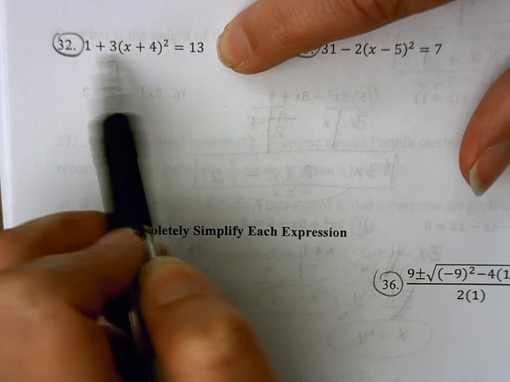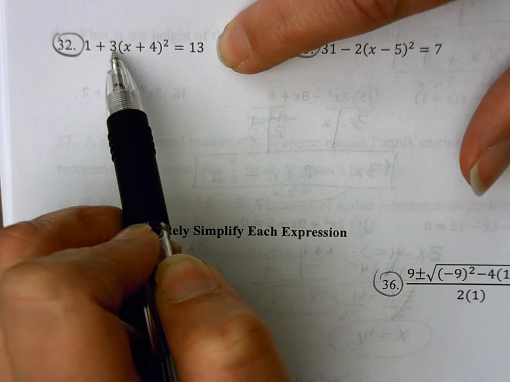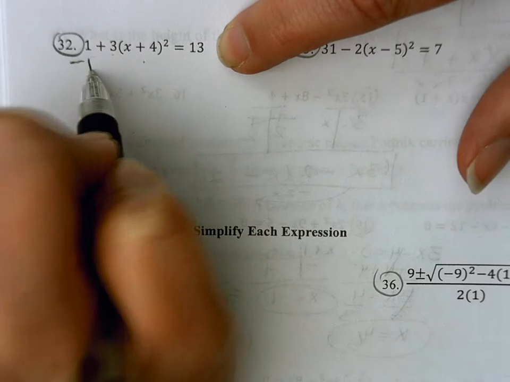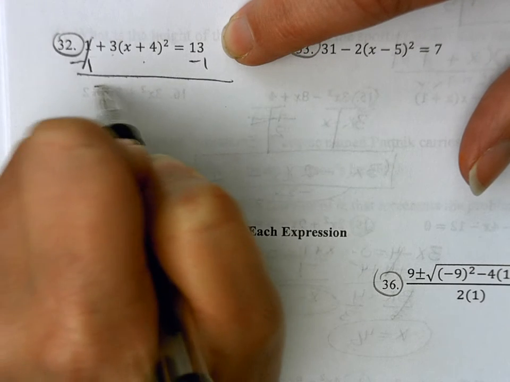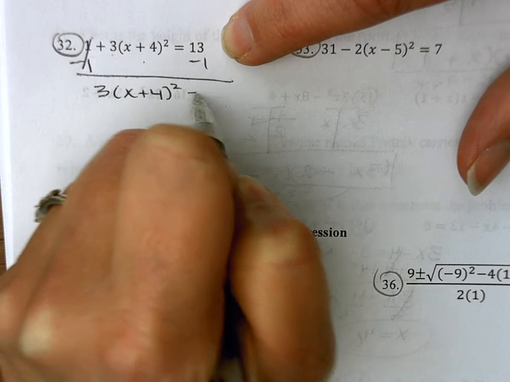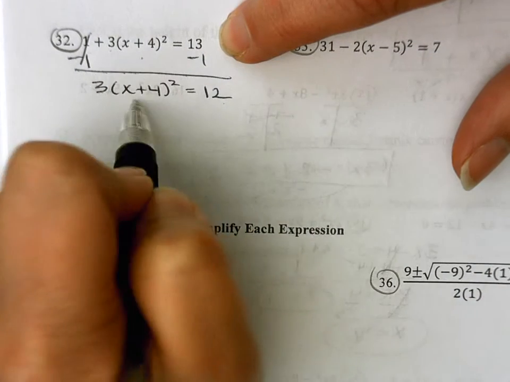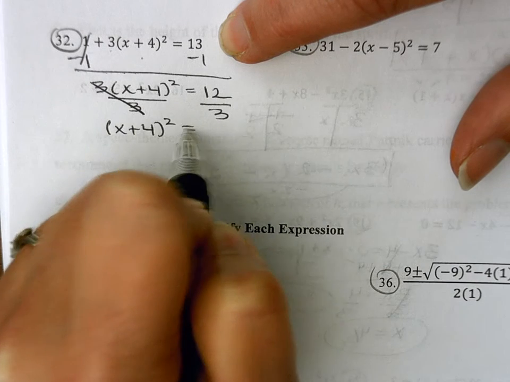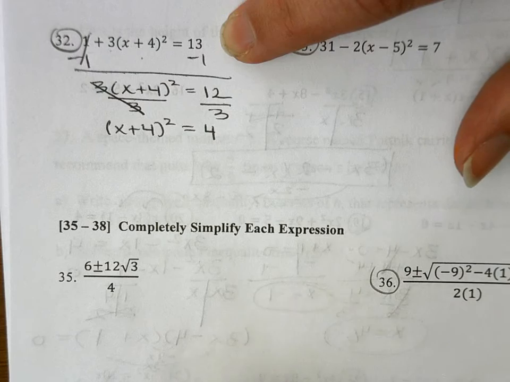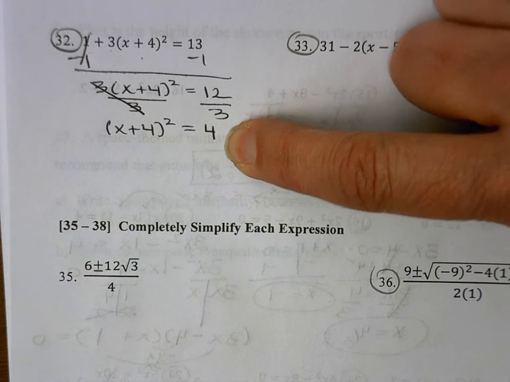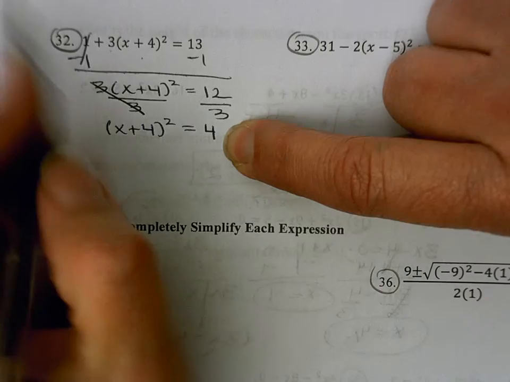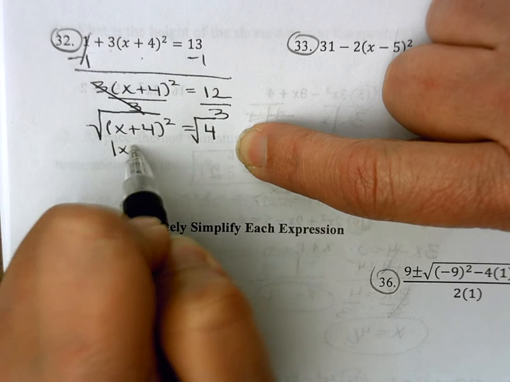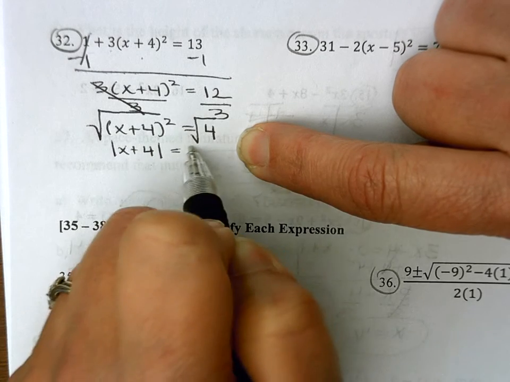So I don't want to add the 1 and the 3 together because they're not being added, because 3 is multiplying, right? 3 is multiplying, order of operations. So that means I need to subtract the 1. And then divide by 3. And then once I get to here, so this squared term is isolated, I want to square root to get rid of the squared. The square root of something squared is the absolute value, and then the square root of 4 is 2.